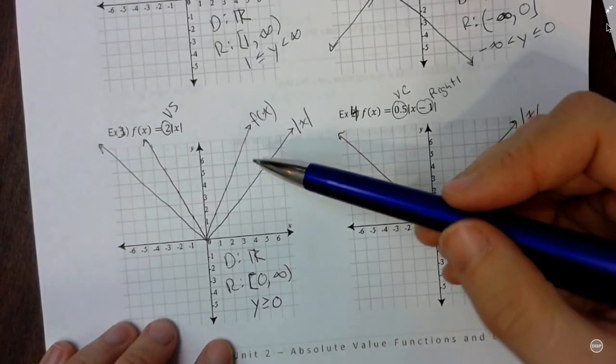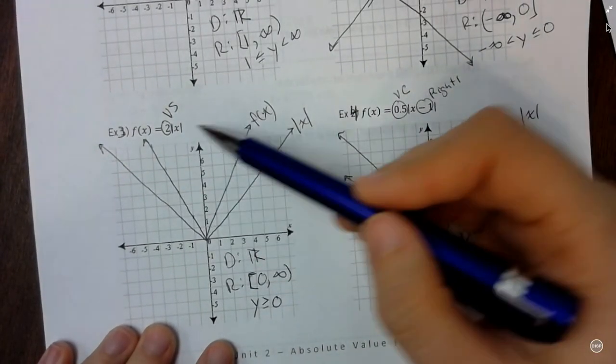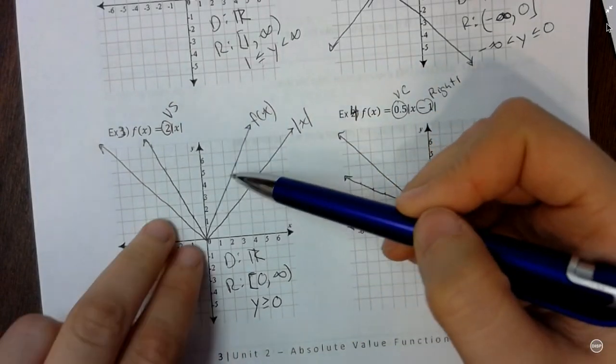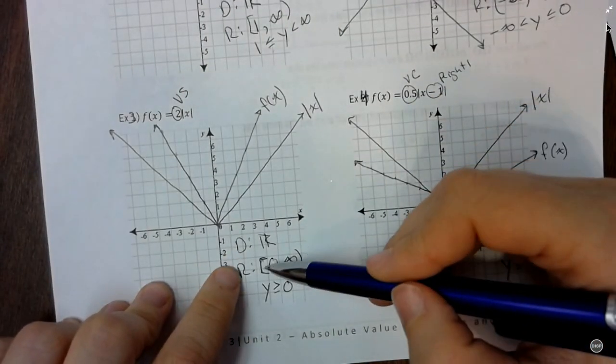So here's what you should have gotten on number 3. Here's your parent function. Here's the transformed function. It just has a vertical stretch, so it's kind of twice as tall and skinny. Domain is still all real numbers, and the range is still 0 to infinity.